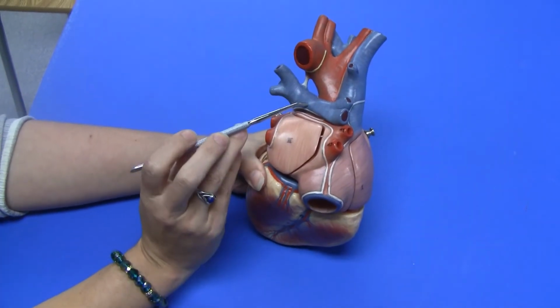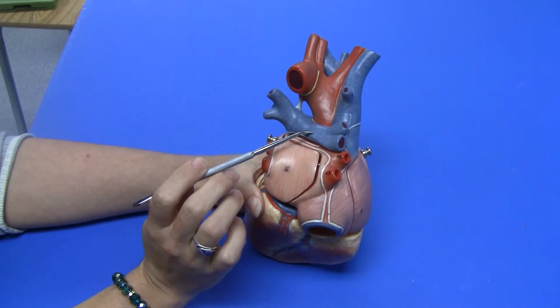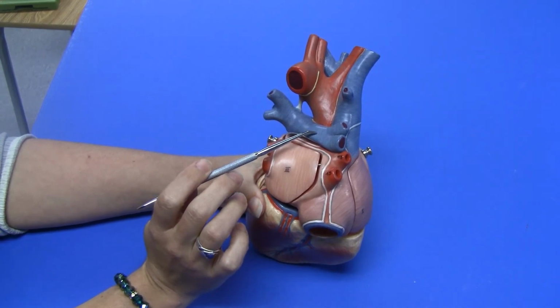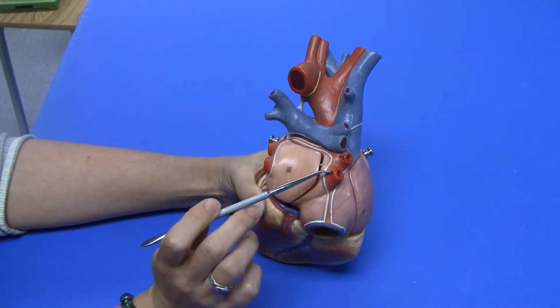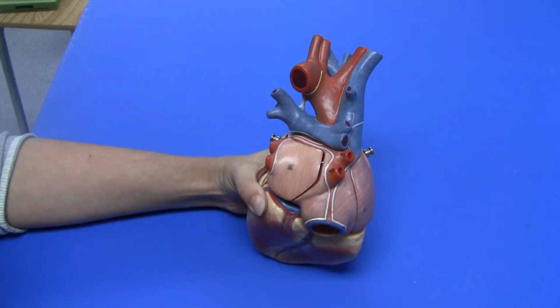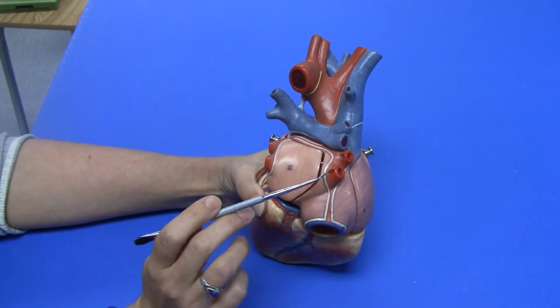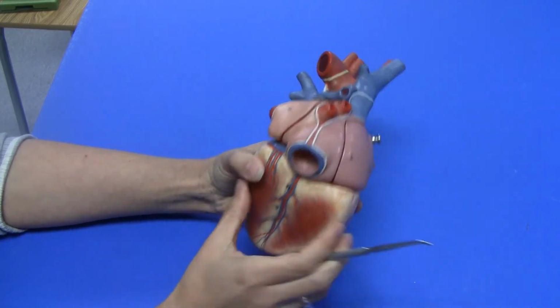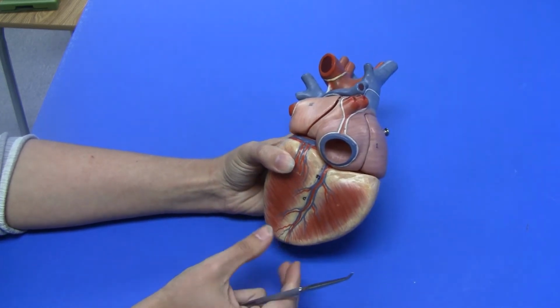Behind the heart, these are the pulmonary arteries. Even though they're blue, they're carrying unoxygenated blood. They are arteries because they are carrying blood away from the heart. These are the pulmonary veins, which bring blood back from the lungs to the heart to be pumped out to the rest of the body. And even though they are red, they are veins because they are carrying blood towards the heart. And this right here is the inferior vena cava.